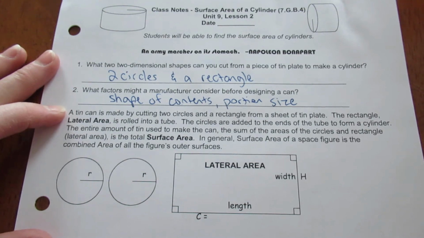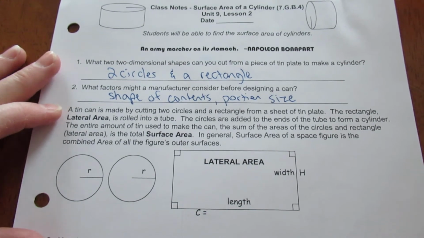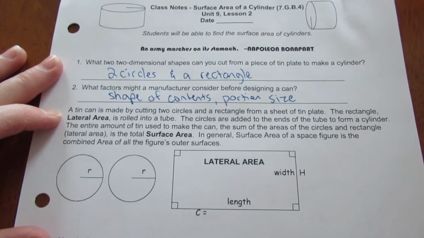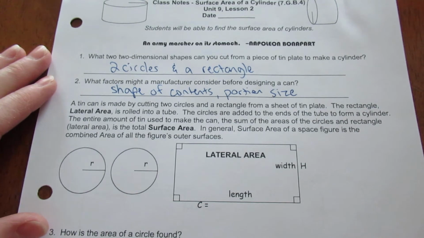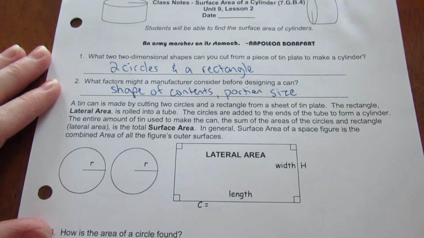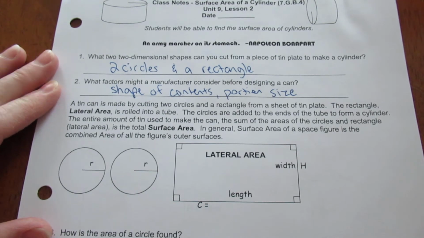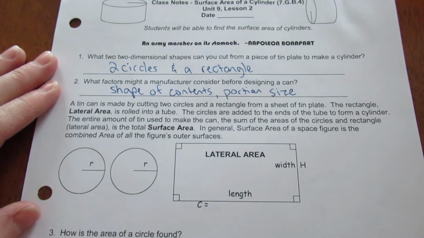A tin can is made by cutting two circles and a rectangle from a sheet of tin plate. The rectangle, or lateral area, is rolled into a tube. The circles are added to the ends of the tube to form a cylinder. The entire amount of tin used to make a can, the sum of the areas of the circles and rectangle, is the total surface area. In general, surface area of a space figure is the combined area of all the figure's outer surfaces.